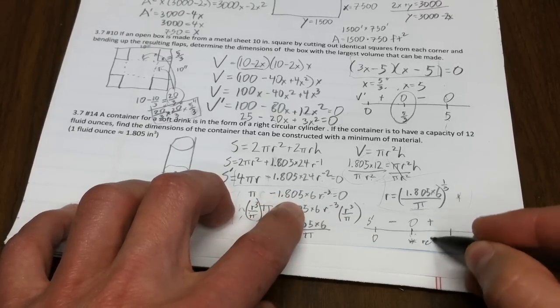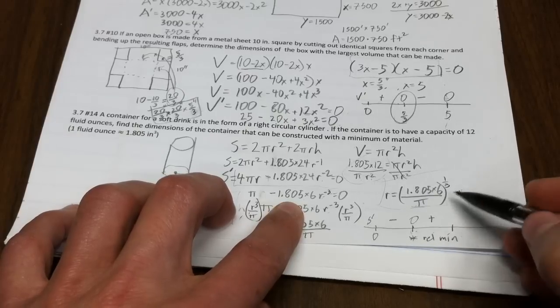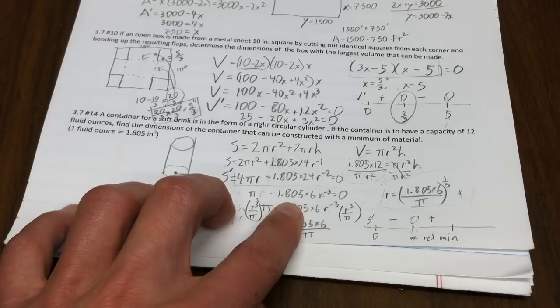That means that this is a relative minimum, and we were trying to minimize surface area. So indeed, we have our answer. Yay!